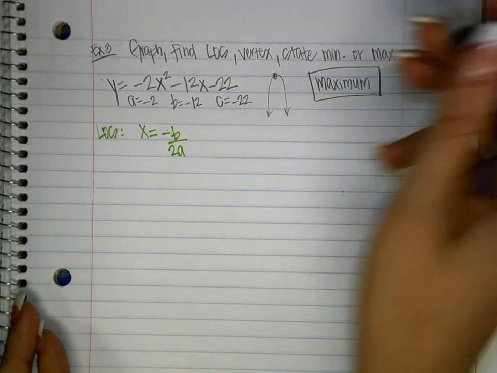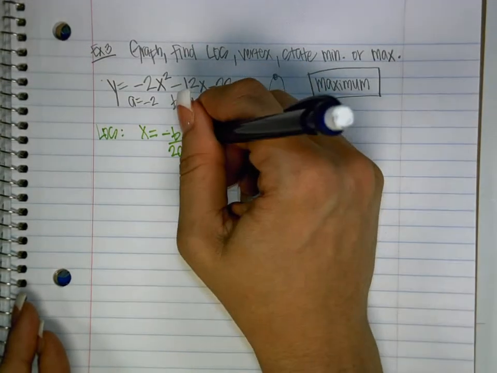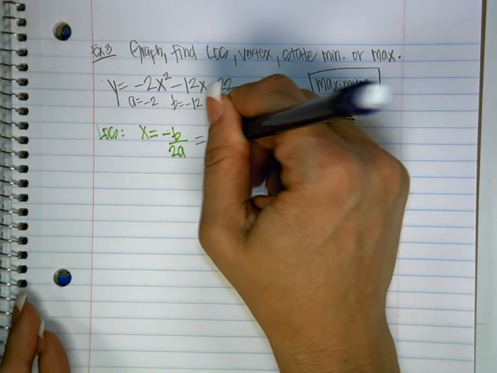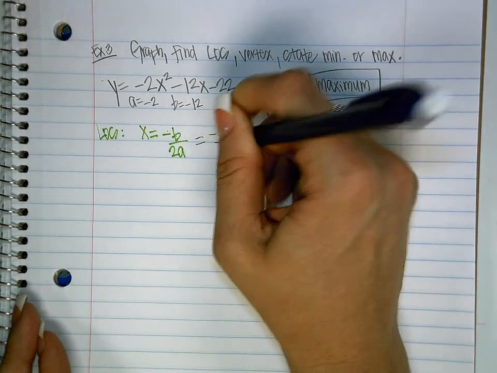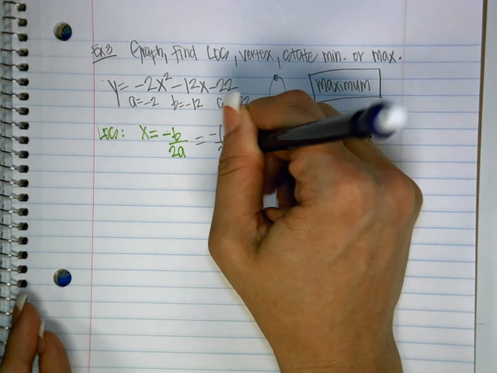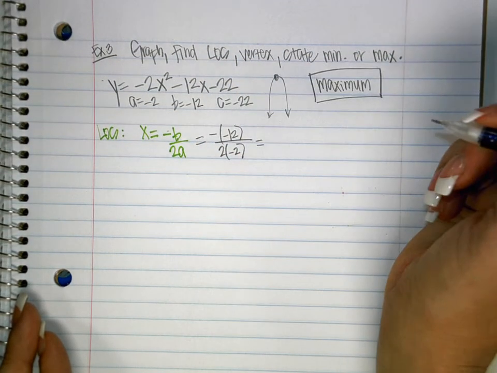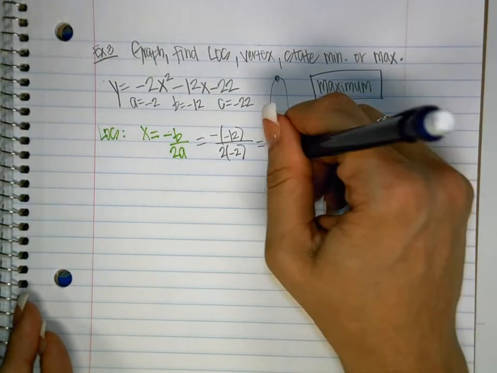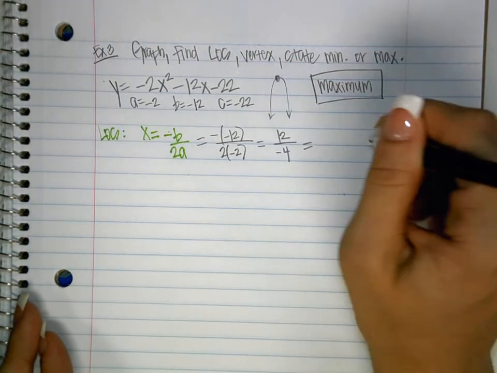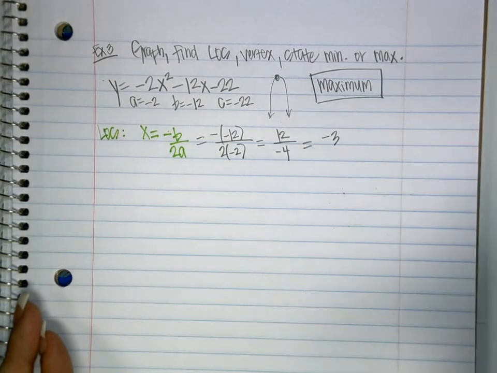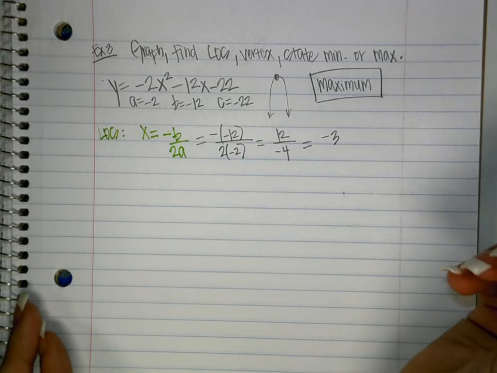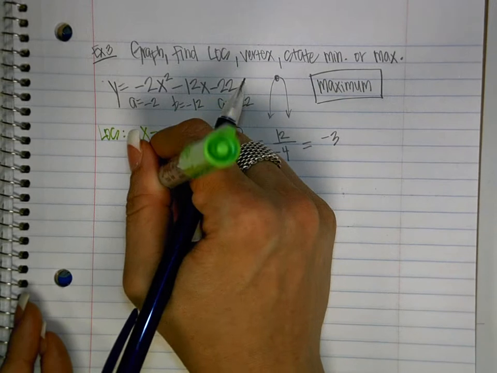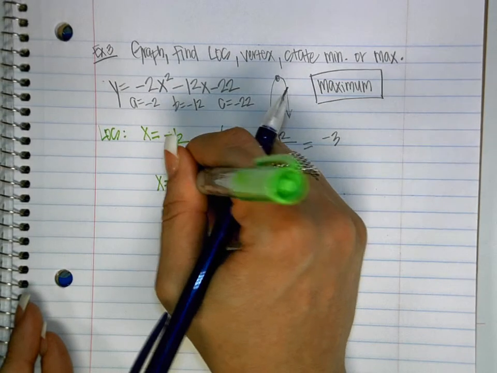So if I plug in, x equals negative times negative 12 over 2 times negative 2. So negative 12 gives you a positive 12 divided by negative 4. That gives me negative 3. Remember, it has to be written as an equation, so the equation of the line of symmetry is x equals negative 3.